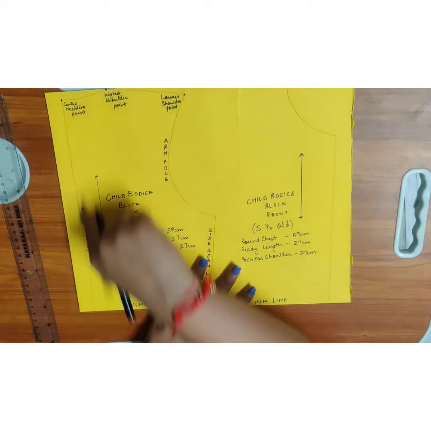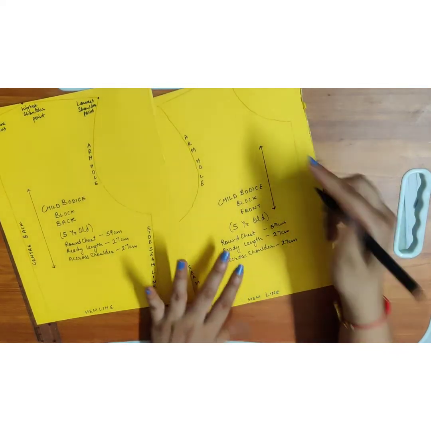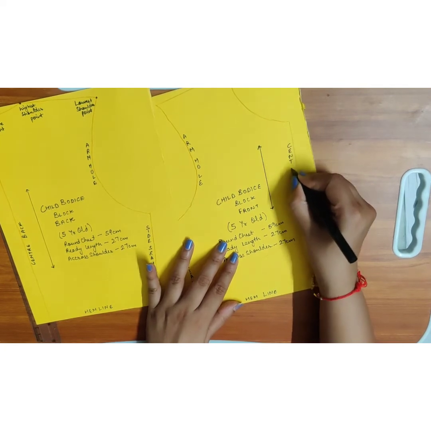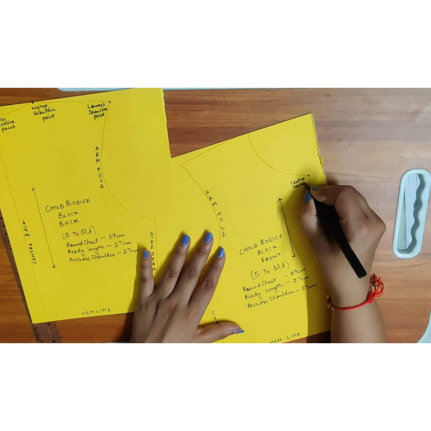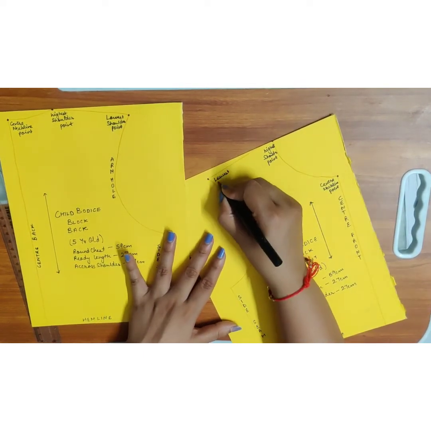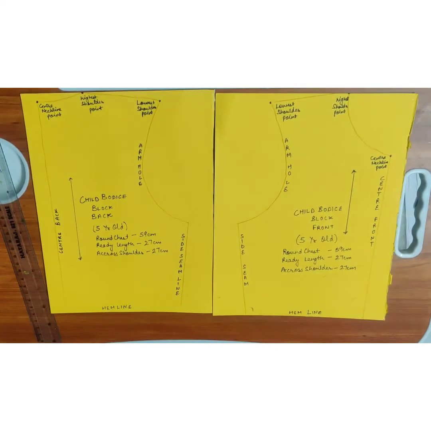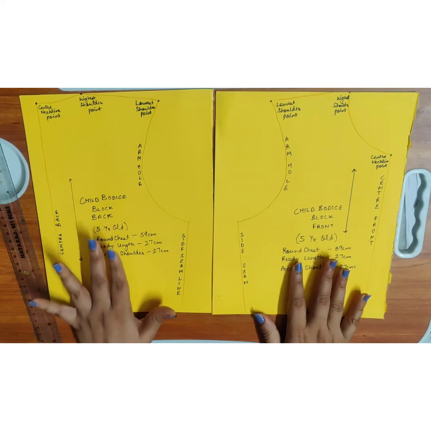For the back, this is our center back, and for the front, this will be our center front. Center neckline point, highest shoulder point, lowest shoulder point. So we are done with the marking and labeling.